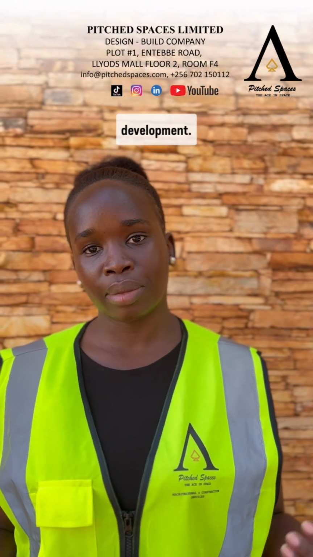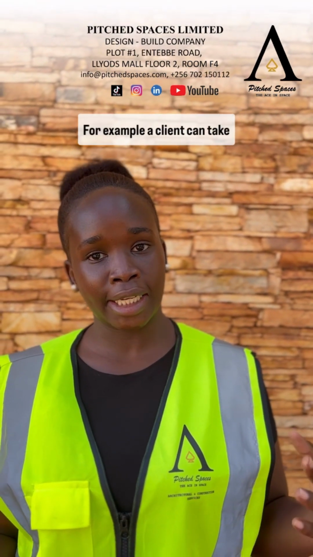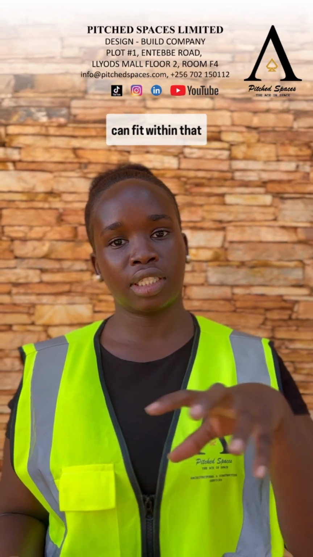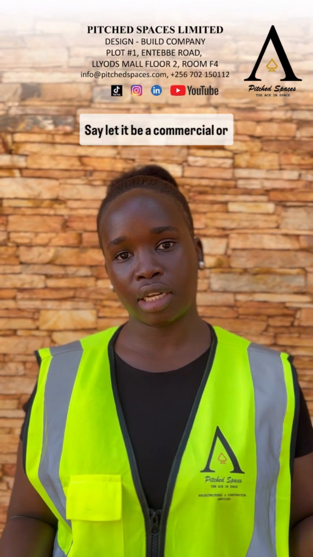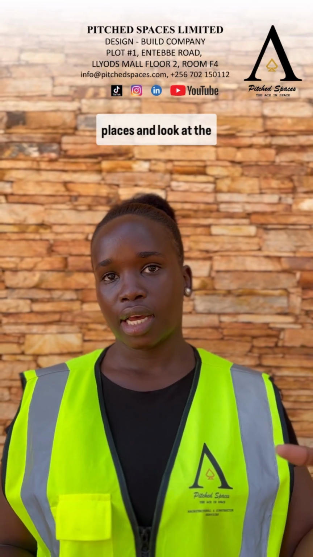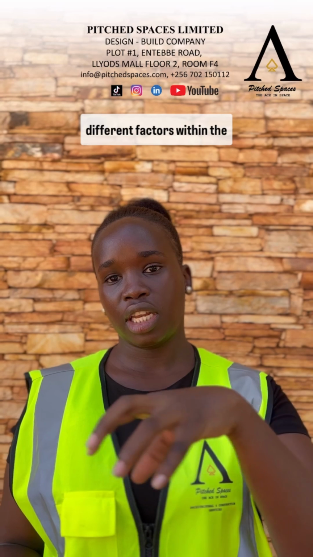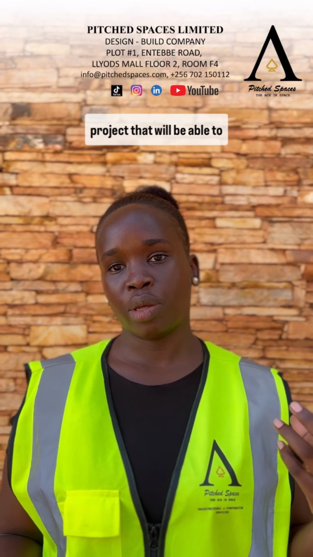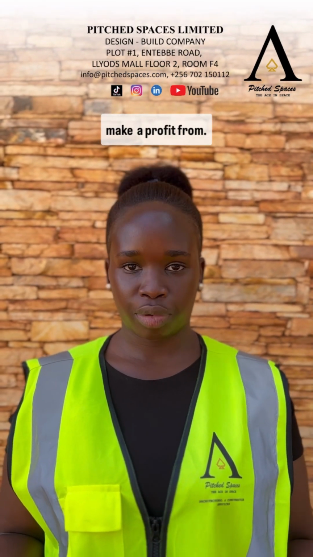Architects also help with concept development. For example, a client can take an architect to a site and ask them what type of project can fit within that environment. Say, let it be a commercial or a residential. The architect will hold a site analysis, look at the surrounding places, and look at the different factors within the environment and help the client develop a proper project that will be able to make a profit from.